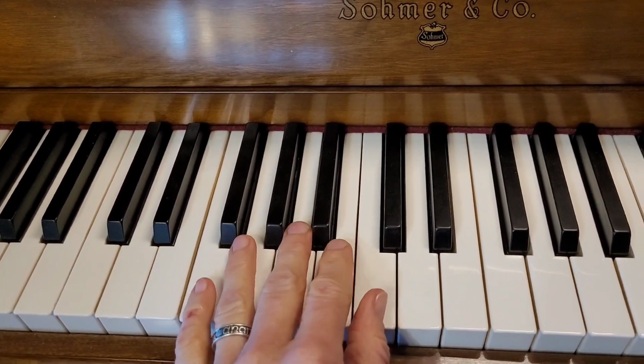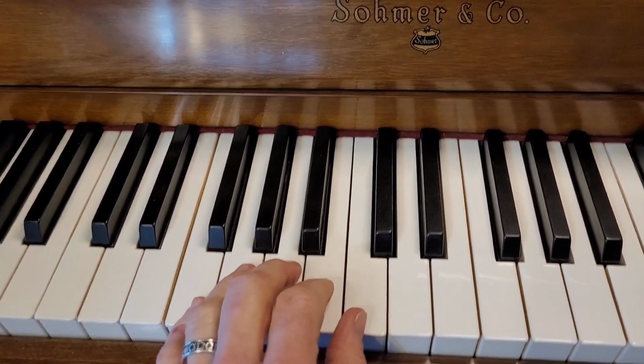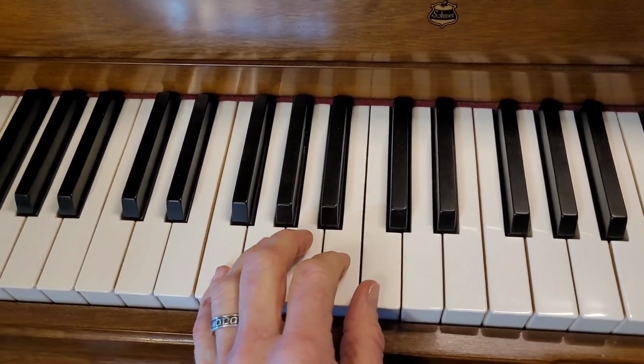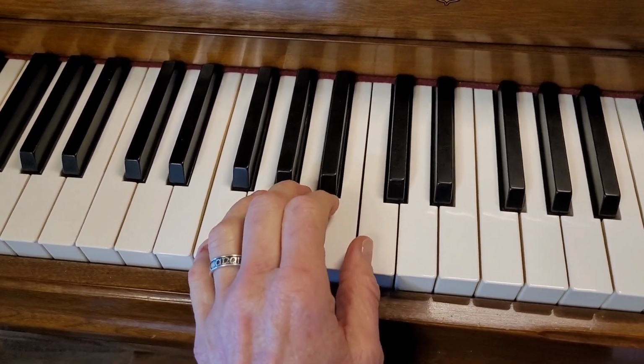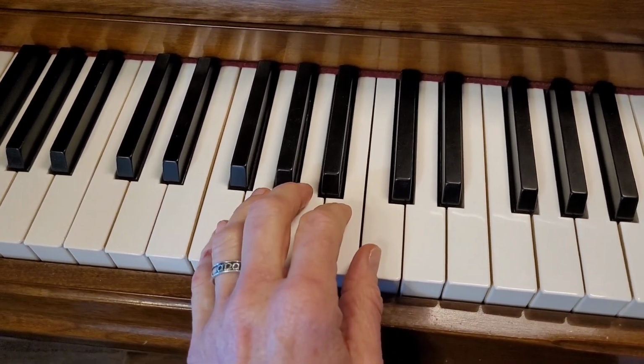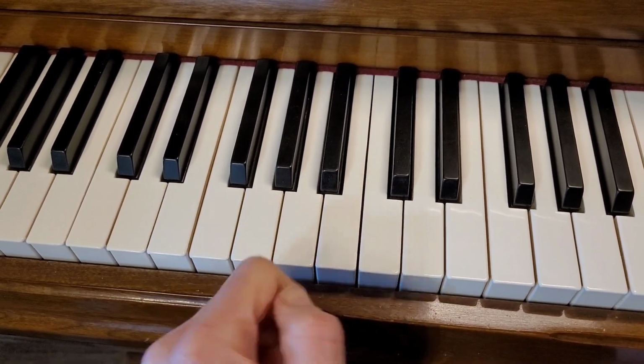Hello, this is Maggie, and this is puzzler number 10, and it's just a weird one. So it's not a tuning question exactly, but it's a question about inharmonicity. There's a hint for you.